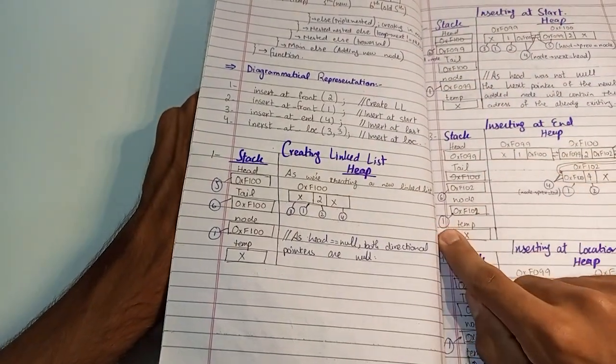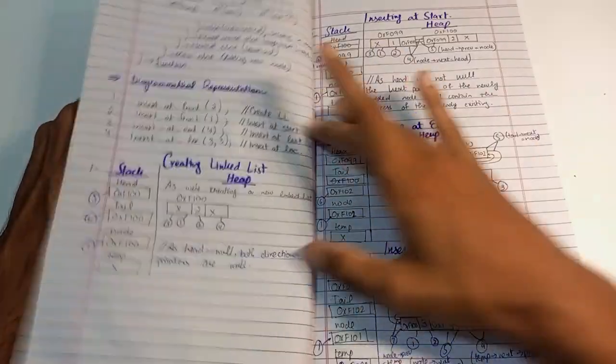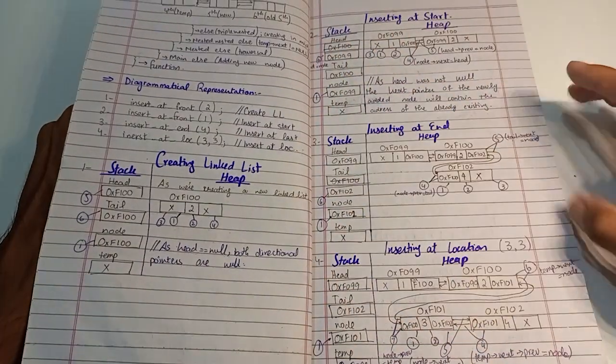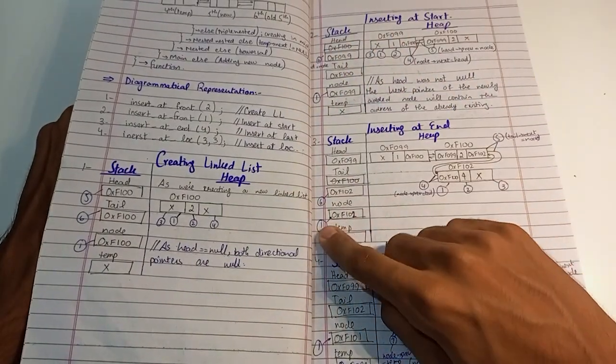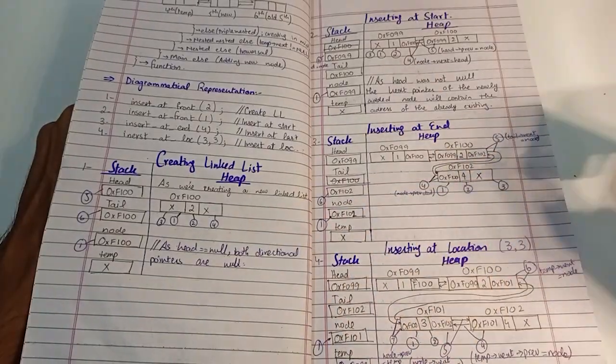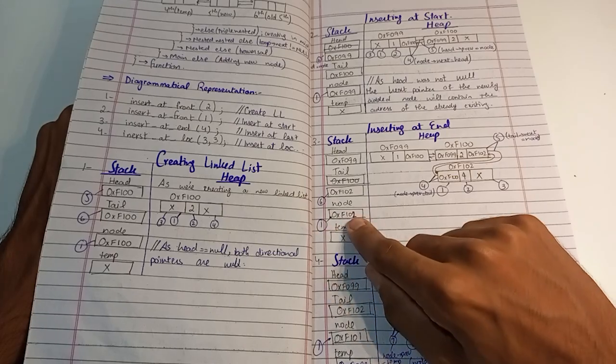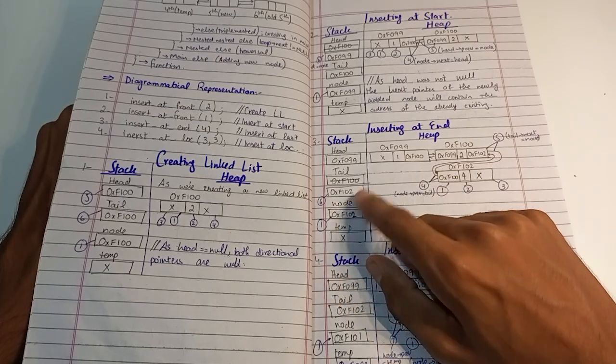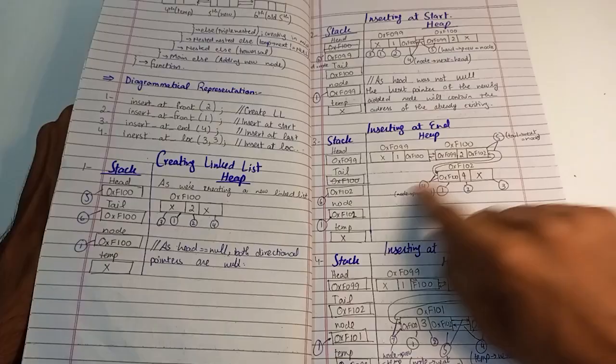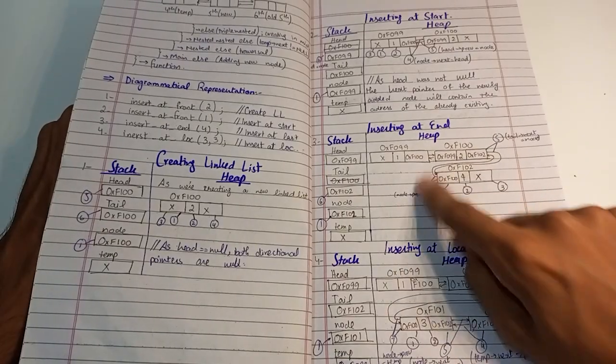This is inserting at the end, which is a new thing. The first step is always creating a new node dynamically. We created a new node and stored it in the node pointer, in heap memory dynamically.